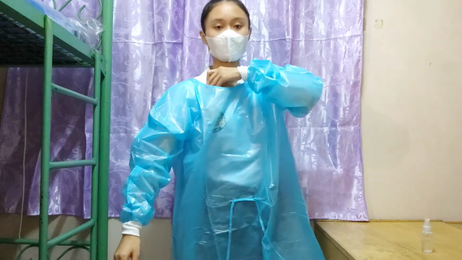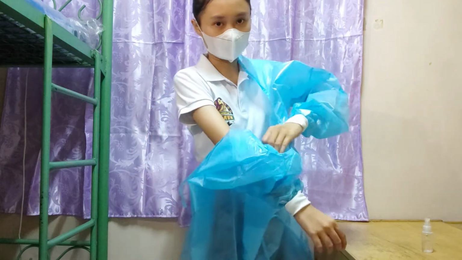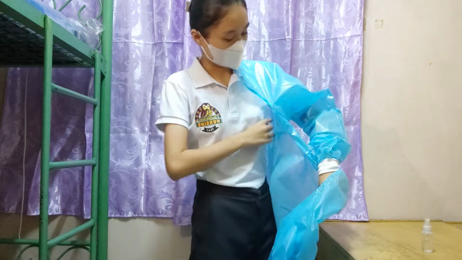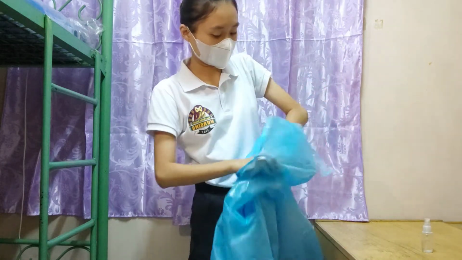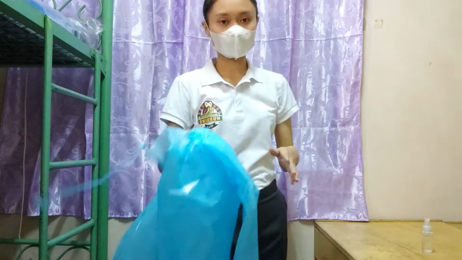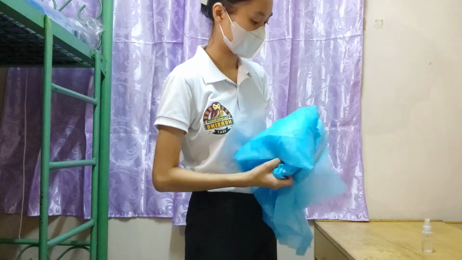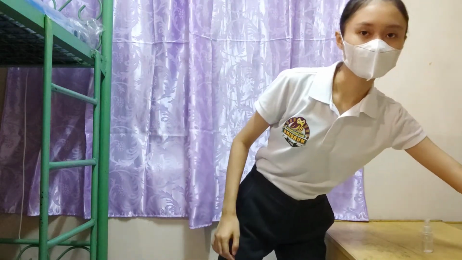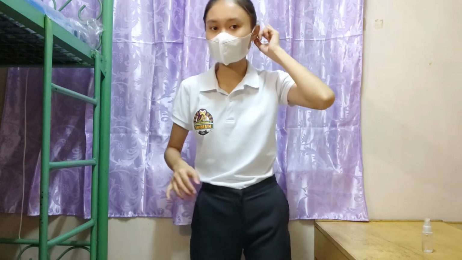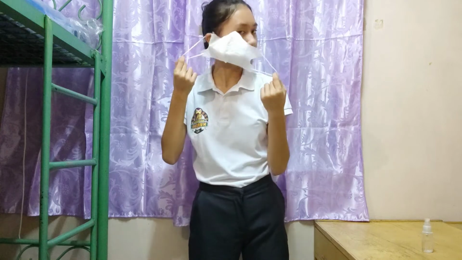And make sure that the gown is removed from the inside. Hold it on the inside part, since this is the one that is not infected, and remove it. And you can see that I am holding the inner part while removing it. And hold it here, and dispose of it properly. And next that we're going to remove is the mask. Hold it at the back, like this, and remove it like this, and dispose of it appropriately. Dispose of the PPE equipment appropriately.